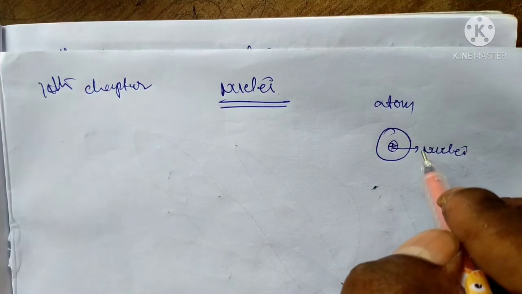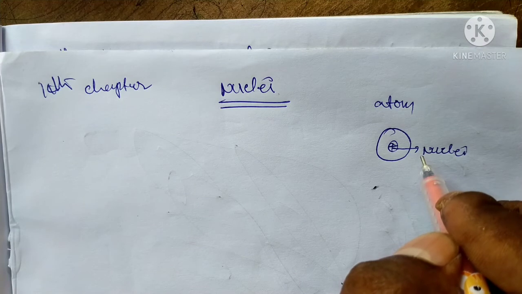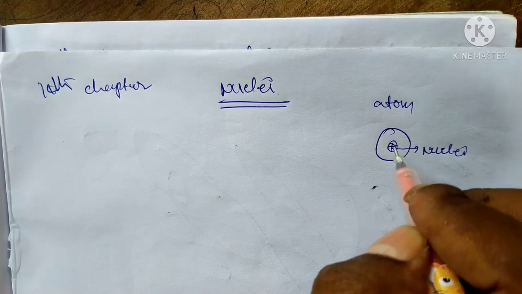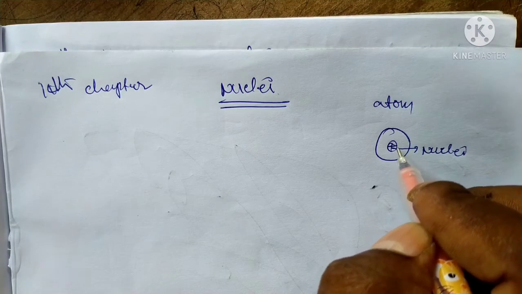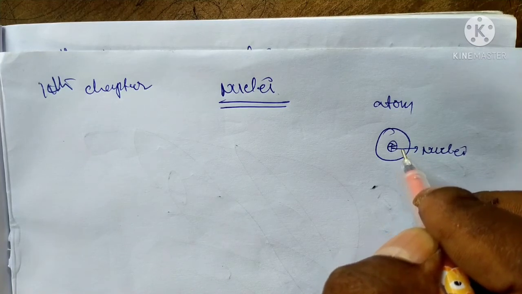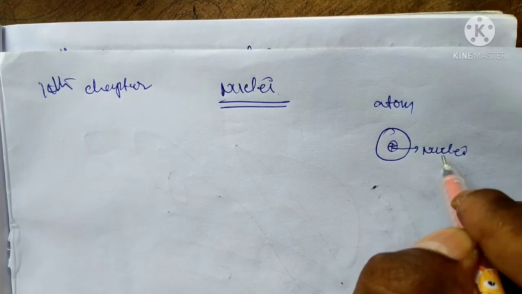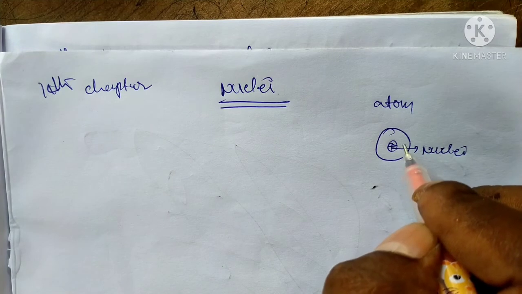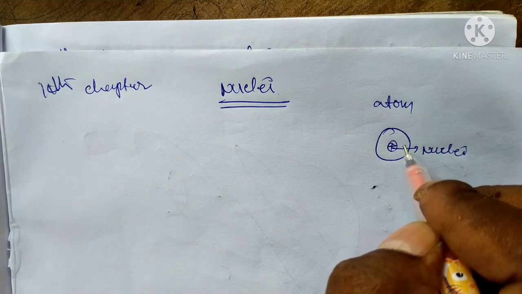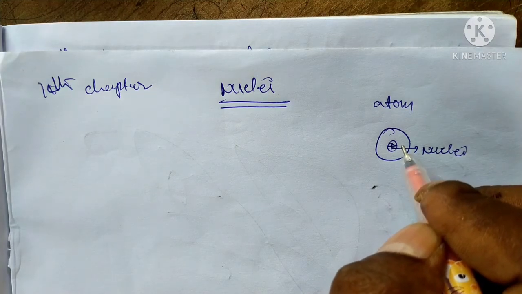The strongest force in an atom, at the center of the atom, is called the nucleus. That is because the nucleus consists of neutrons and protons.